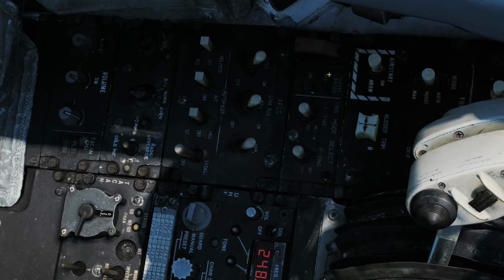Next, asymmetric thrust limiter. I believe this is for the reheat only. It's to stop afterburners being on one engine only, which is one of the major problems with the Tomcat. Because of their wide engines, it would skew the aircraft around and put it into a spin. So we can have that turned on and off.